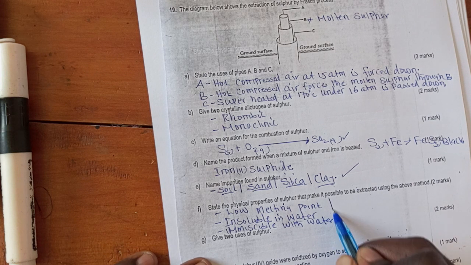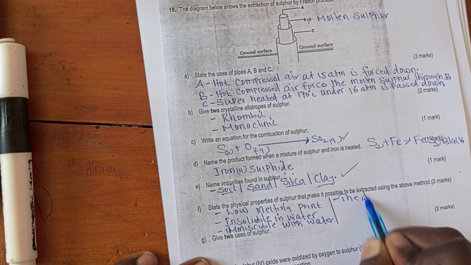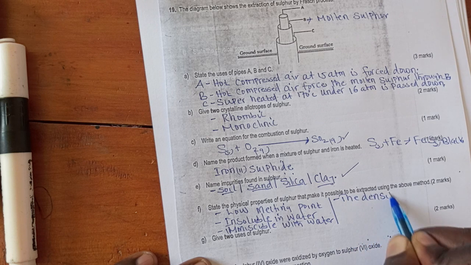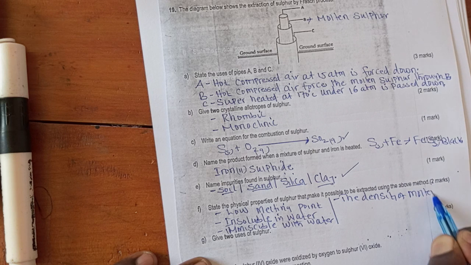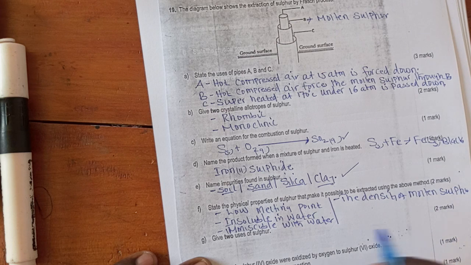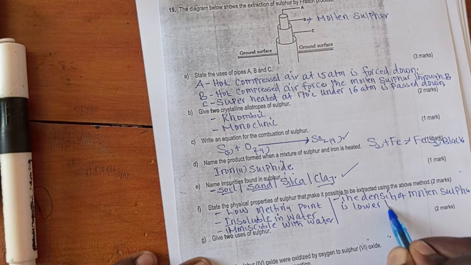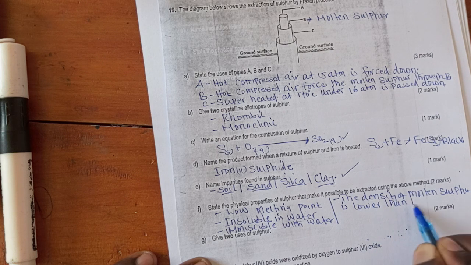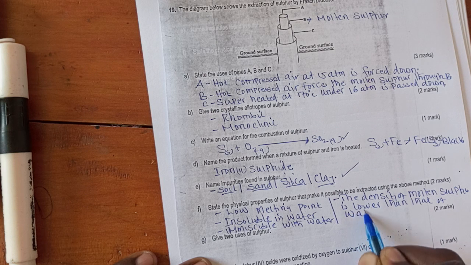Or you can also say that the density of molten sulfur is lower than that of water.